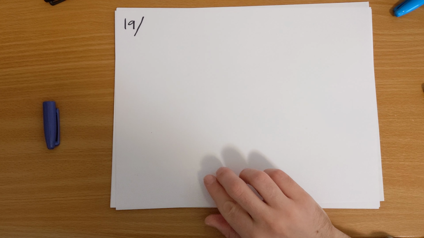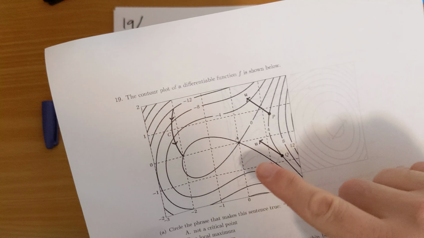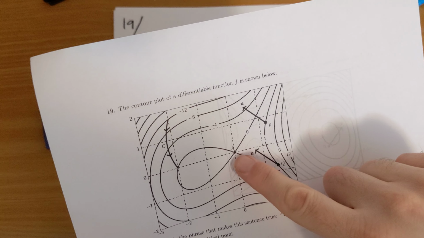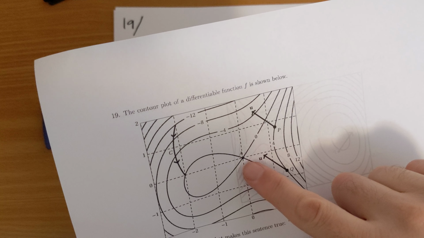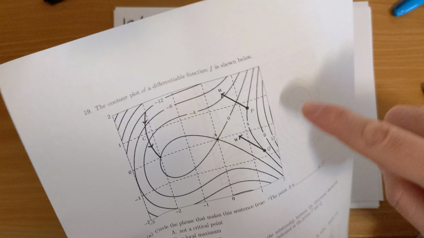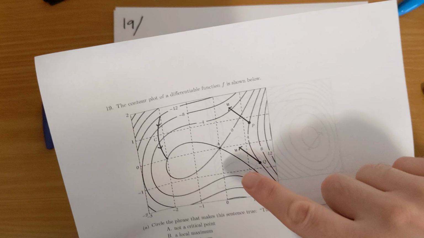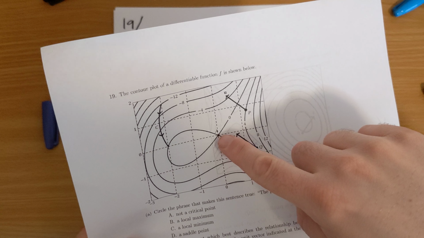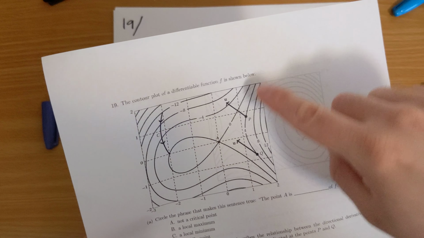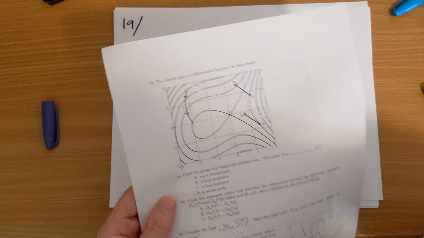Now let's talk about problem number 19. This is another picture problem here. So the contour plot, we're given this contour plot below. The first thing to look at here is this point A. Realize that we have these kind of interesting intersecting contours here. And the fact that we have intersecting contours here tells us that, so this is 0, it loops back, it's still a 0 on the back half of the loop.